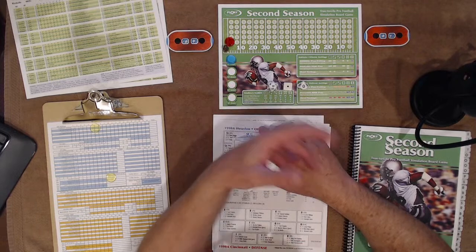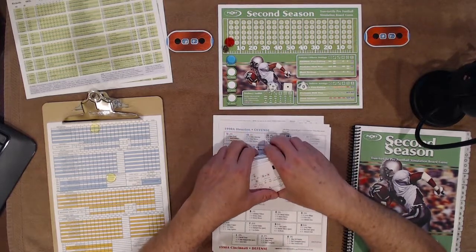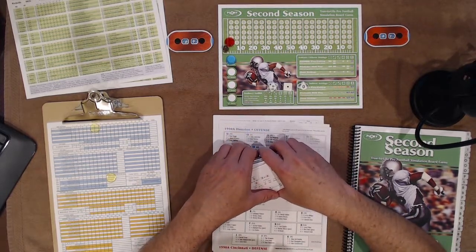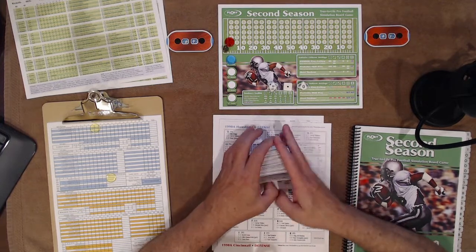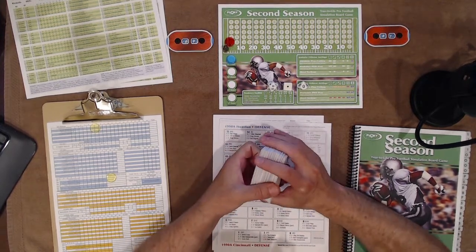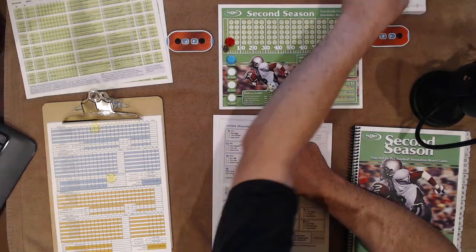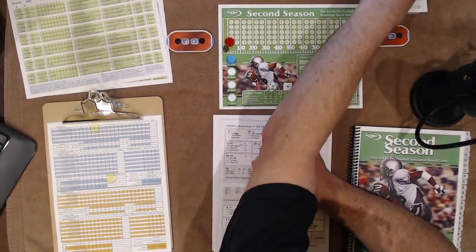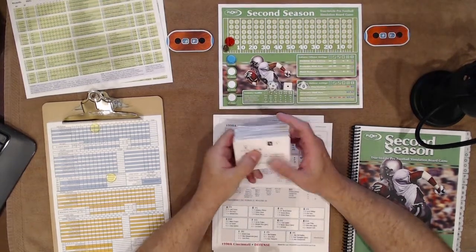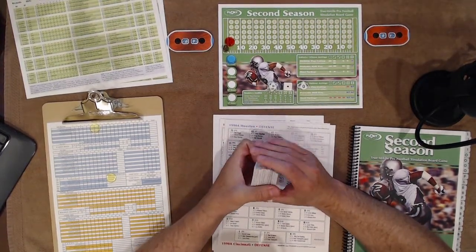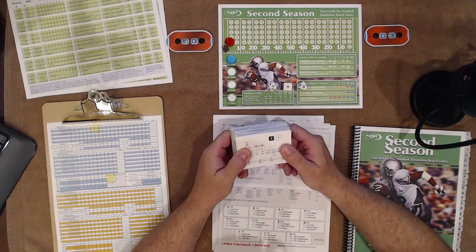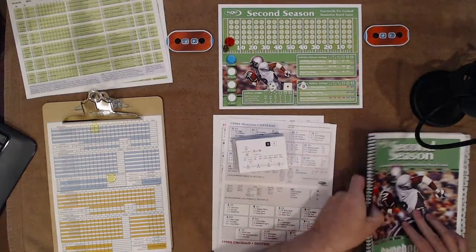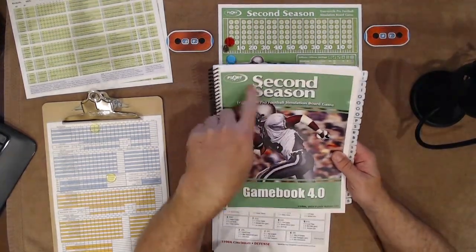Every time you got to pick up the dice and roll them, that can slow the game down. Football is going to be a long game anyways, but anything you can do to make it easier and quicker. So we're going to keep these over there. Again, you can download those from the Replay Baseball website. Actually, they had Second Season football.